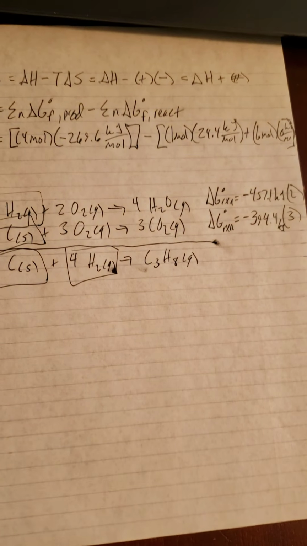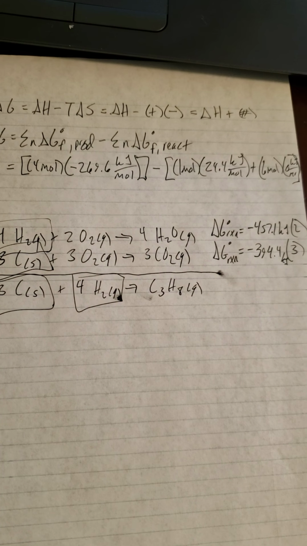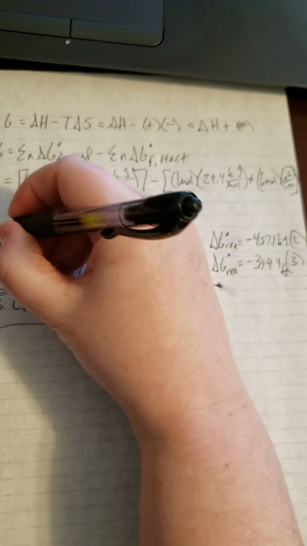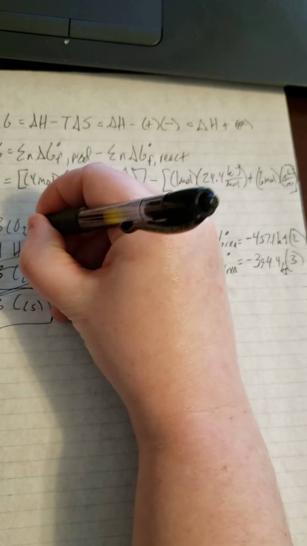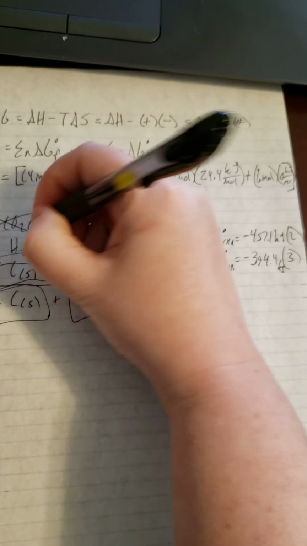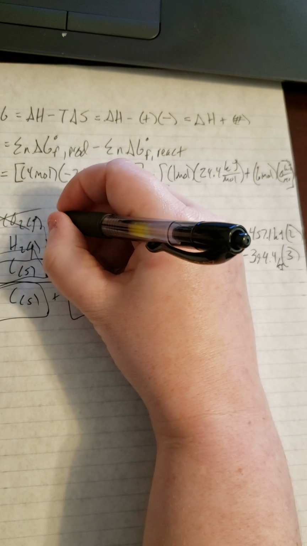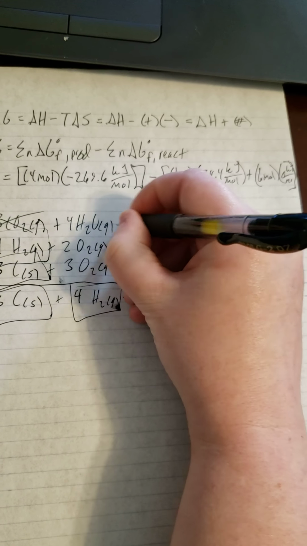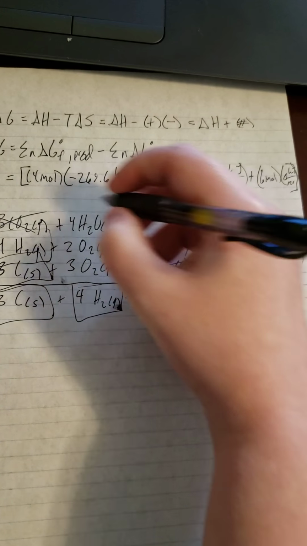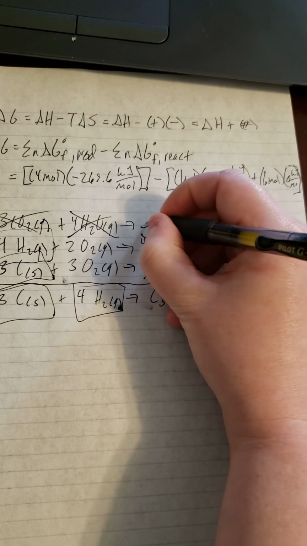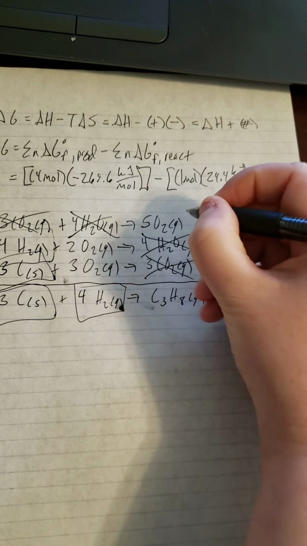All right, so let's go back. So we're flipping the whole thing. So we have 3 moles of CO2 gas. Oh, look at that. We just got rid of some of it. It's looking good. All right, plus we have 4 moles of H2O, water vapor. Again, got rid of some more. Plus 5 moles of oxygen gas.